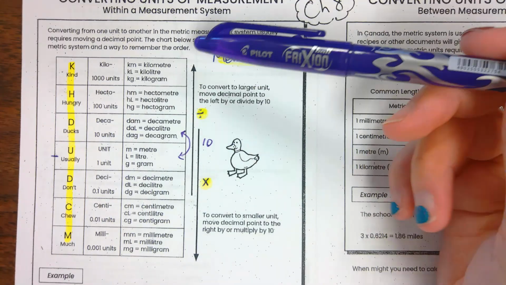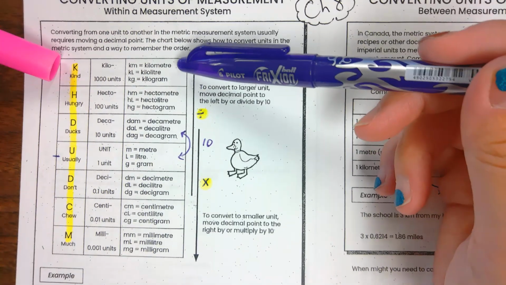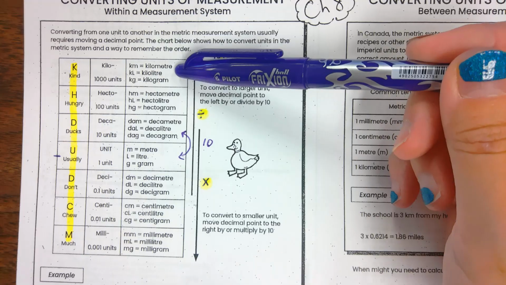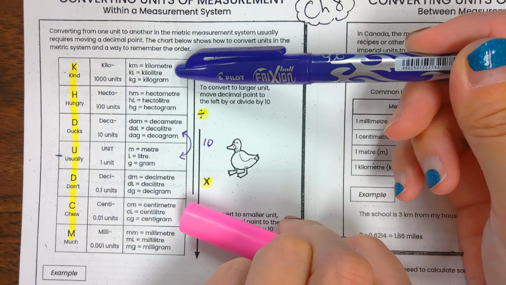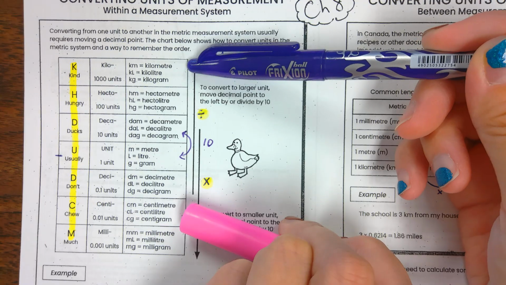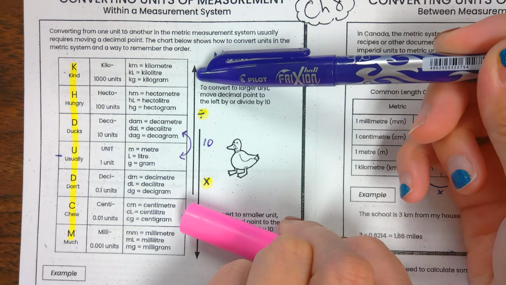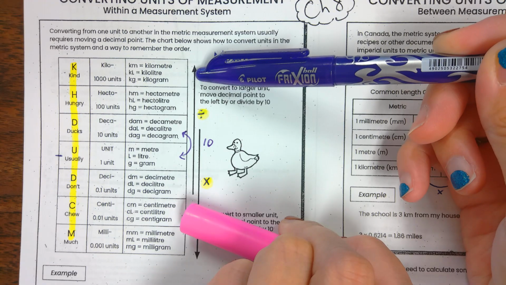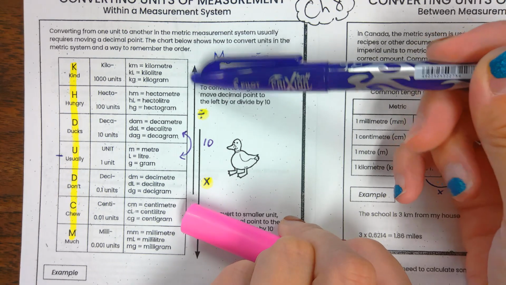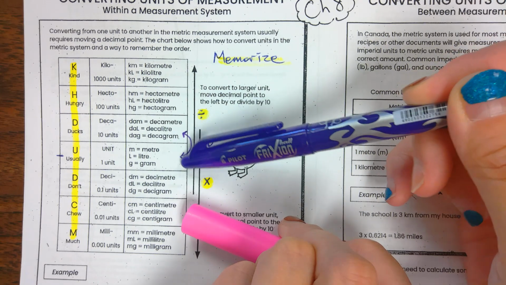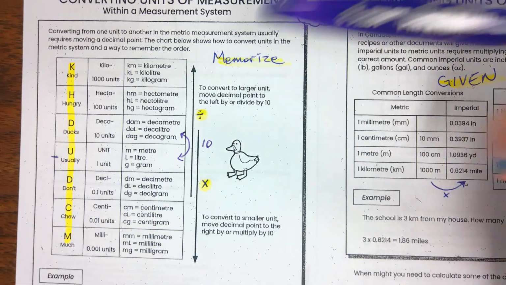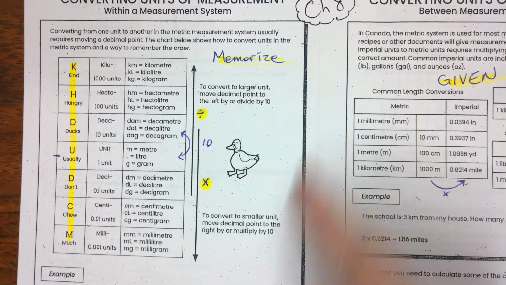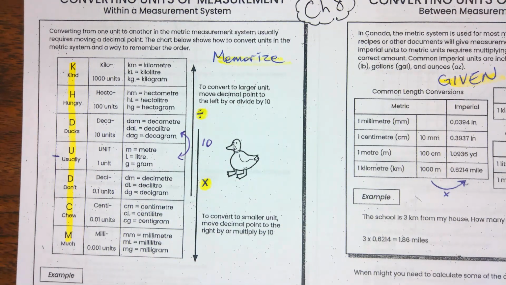Okay, what about, let's try a harder one. If I want to go from kilo to centi, should I multiply or divide? Yeah, Captain? Times. Okay, and by how much? 10, 100, 1,000, 10,000, 100,000. That's right. Good. Okay. So this is the metric system, what we're used to.